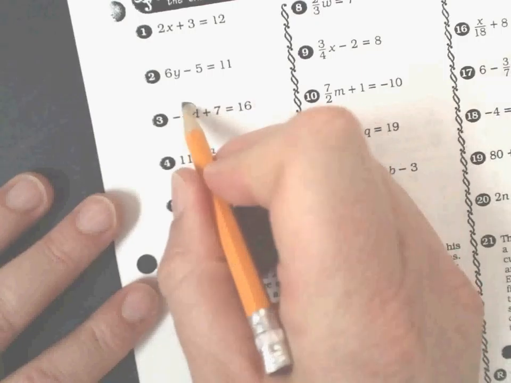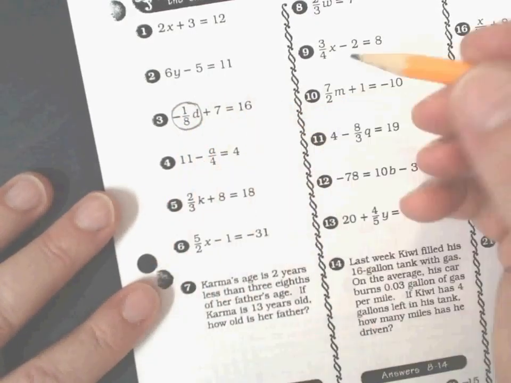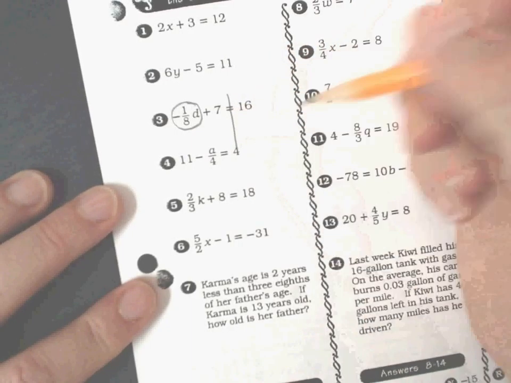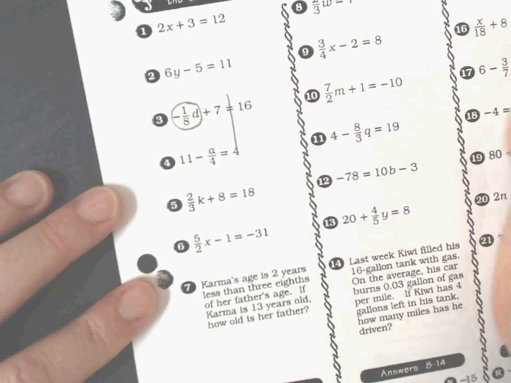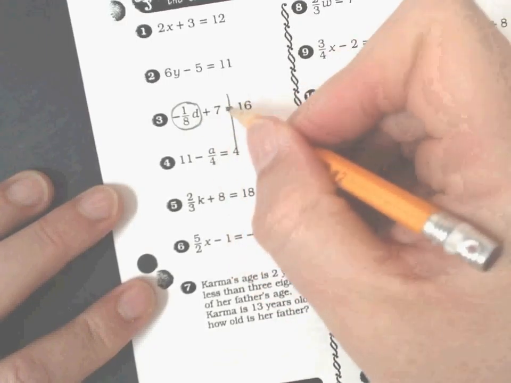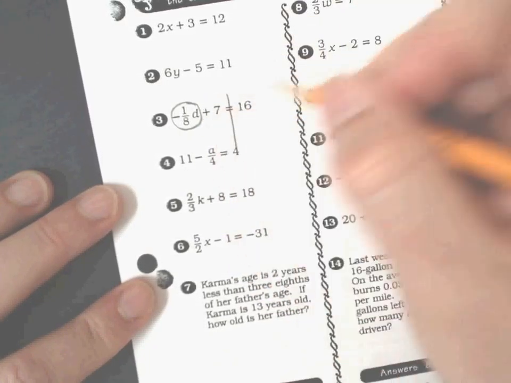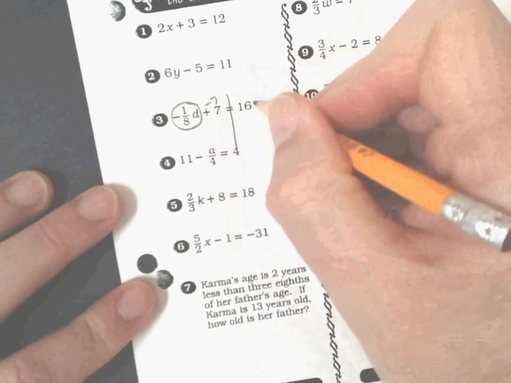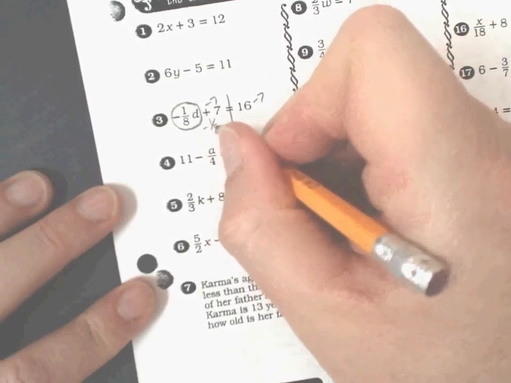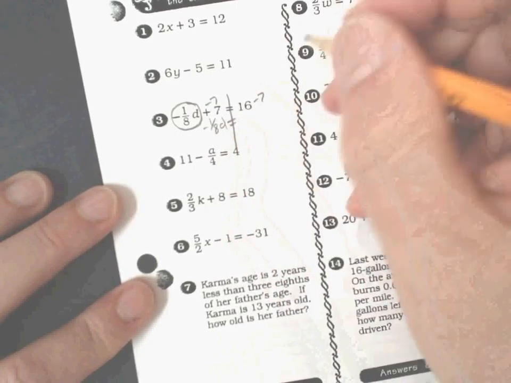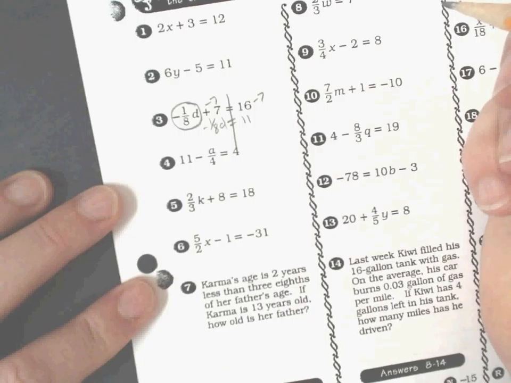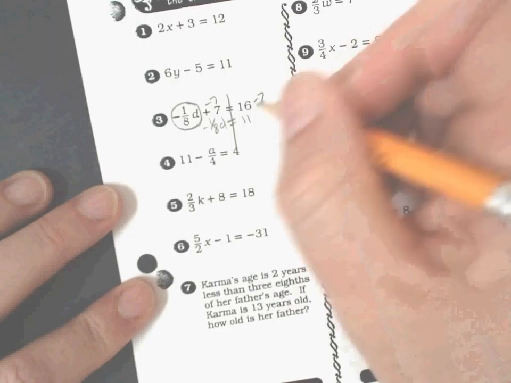I'm going to do the same steps. I circle my variable and everything and the sign that's in front of it, if there is one. I draw my line to divide the two halves of my equation, and I'm going to do the opposite of what's on the outside of the equation. So since it's a positive 7 and I want to make it a 0, I have to subtract 7 from it. And I'll do that to both sides. That leaves me negative 1/8d equals, I'm sorry, equals 9.